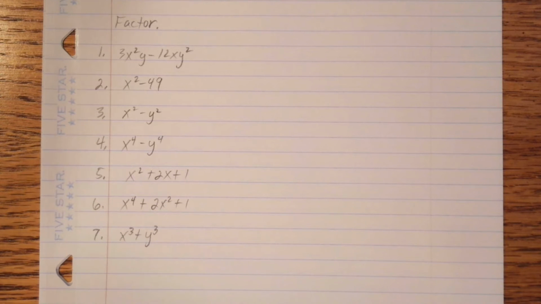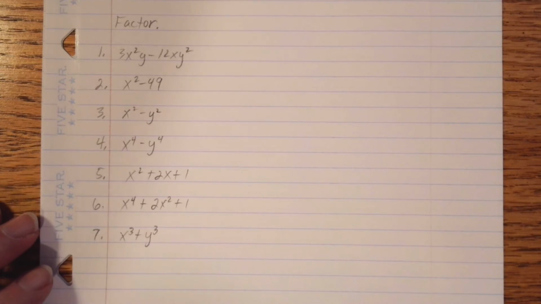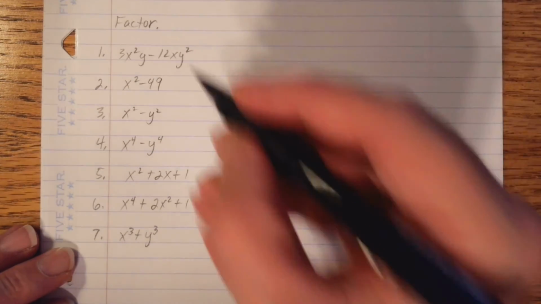Alright, in my last video we multiplied polynomials, and now we're actually doing the reverse of that process and we're factoring. And so I'm going to run through these quickly, and I'll also give you access to my videos on the different techniques that we use here. So hopefully you remember how to factor.